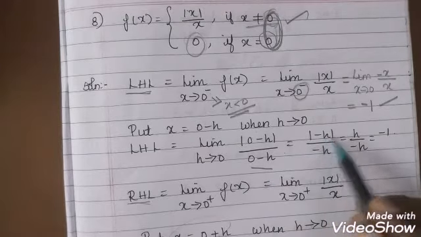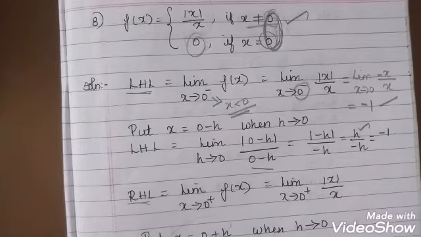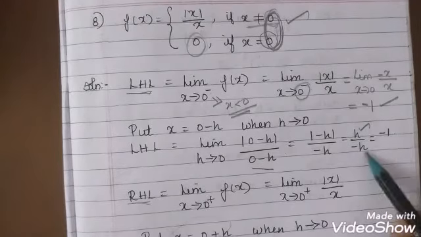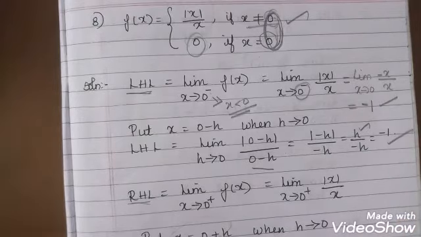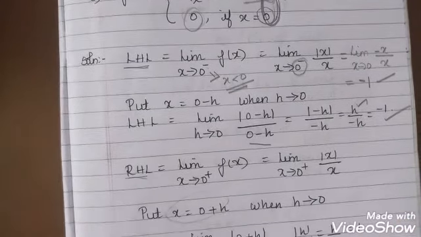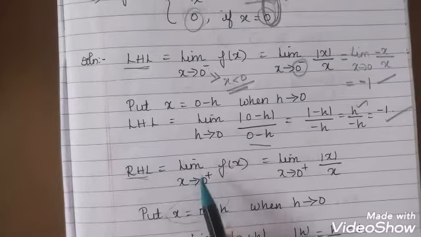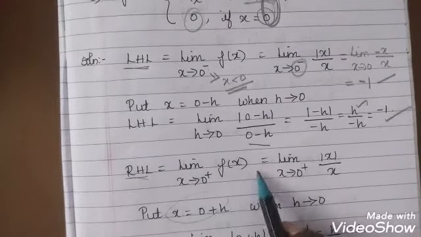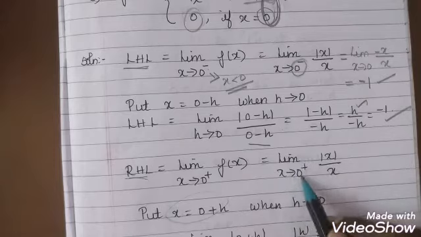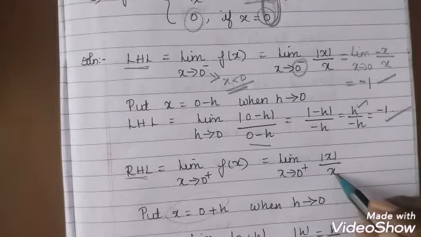What is modulus of minus h? That's nothing but h itself because the absolute value of any negative value is positive. So h by h is equal to minus 1. Got it? Similarly, your right hand limit. What's your right hand limit here? Limit of x tending to 0 plus f of x is equal to limit of x tending to 0 plus modulus of x divided by x.